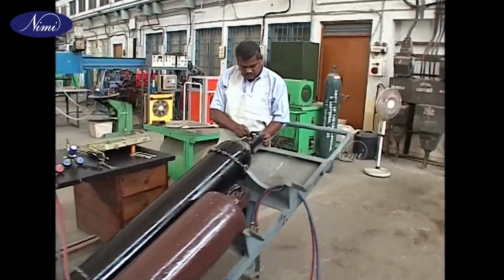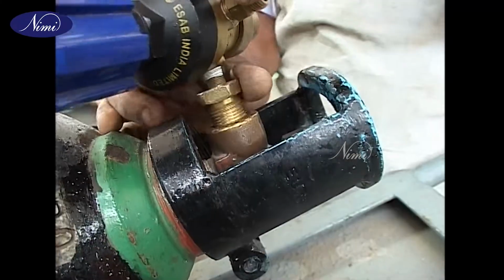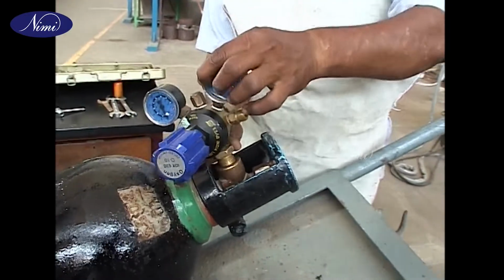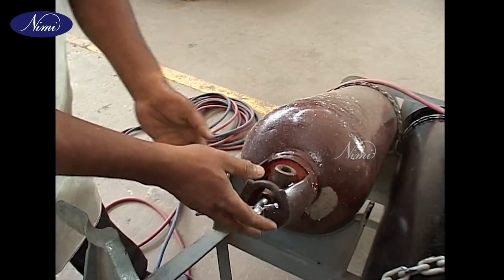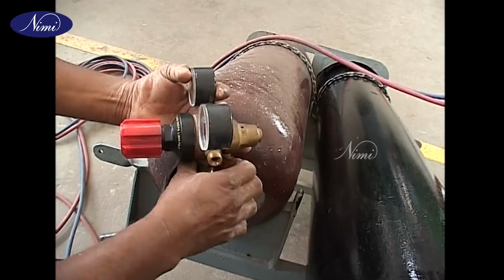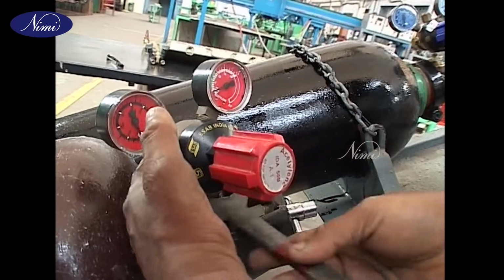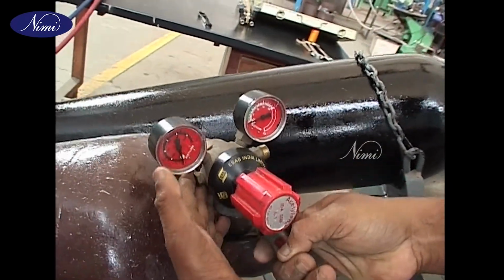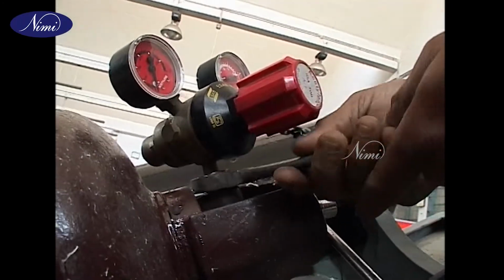Before fixing the regulator, you have to momentarily open and close the cylinder valve to eject any dirt or other particles sticking inside the outlet of the cylinder. This process is known as cracking. Notice again the color of the cylinders. The acetylene cylinder has a maroon color and the oxygen cylinder has a black color.